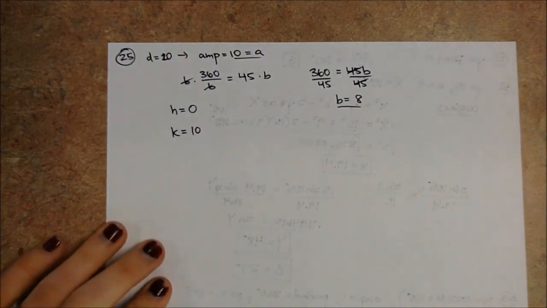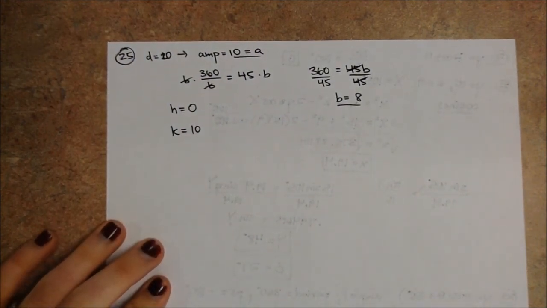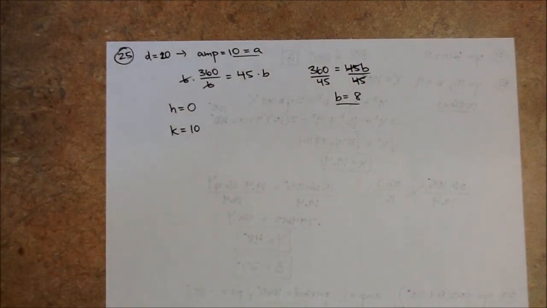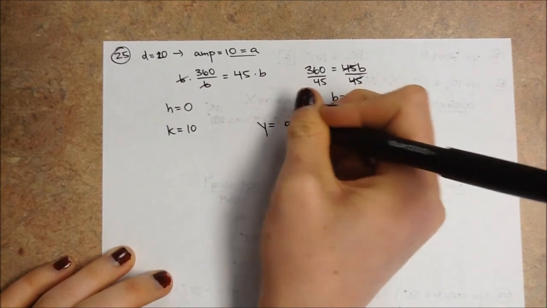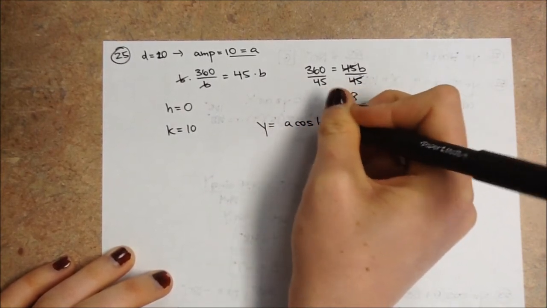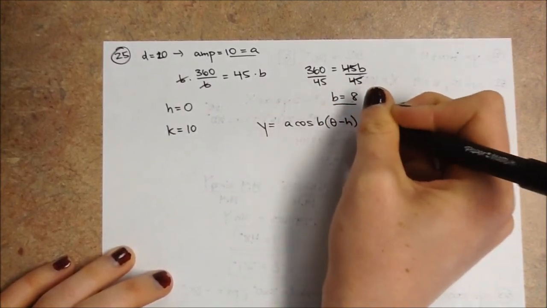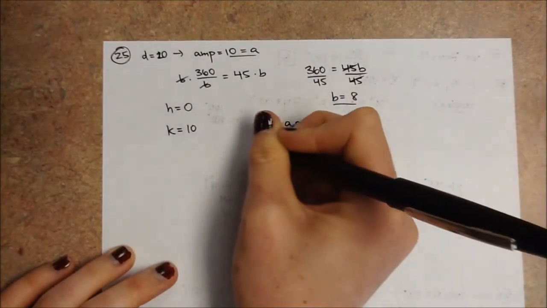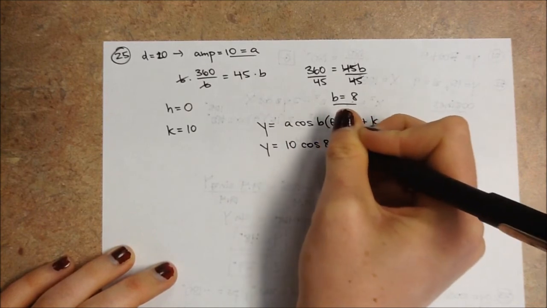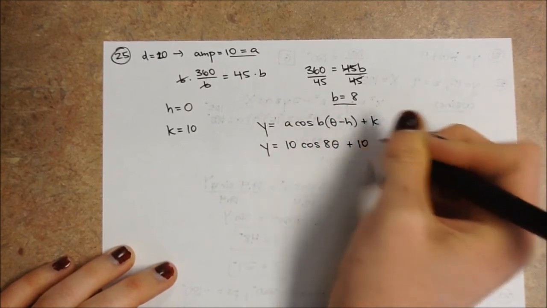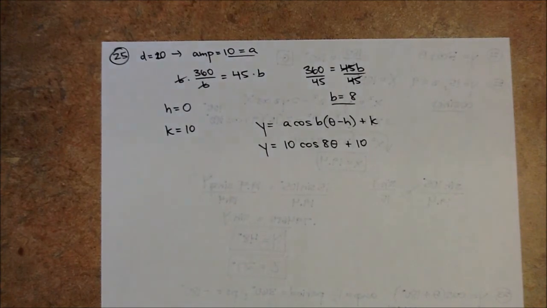All right, so we've got all of these values, and so it says write an equation. So if you want it to start up at the top of the graph, then you'd make that a cosine. Okay, so cosine looks like this. Okay, so let's plug in our information. Okay, so our equation looks like that, and then it says to graph the function.